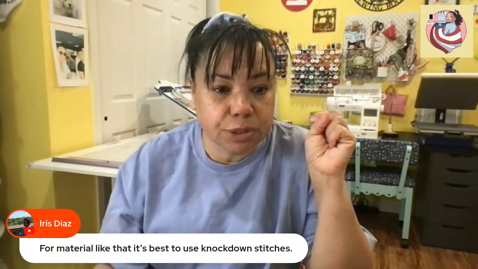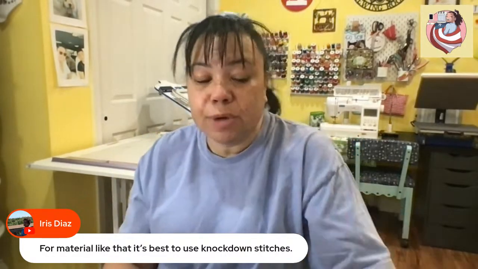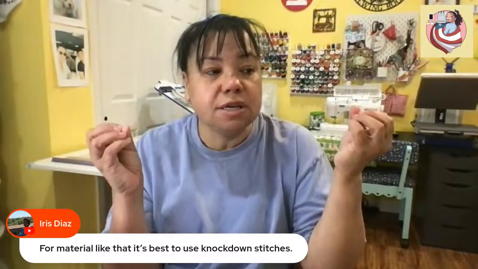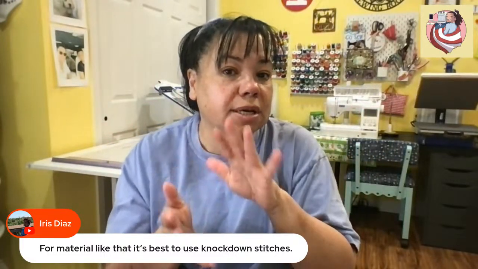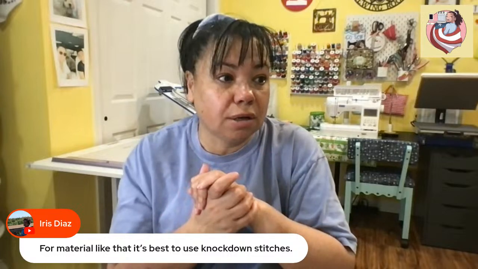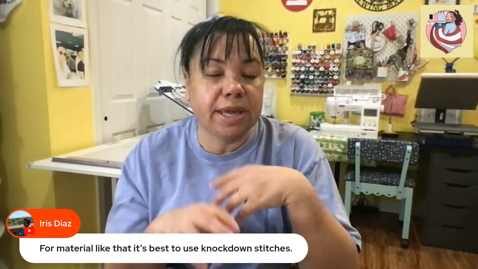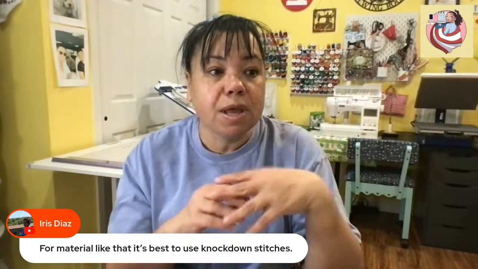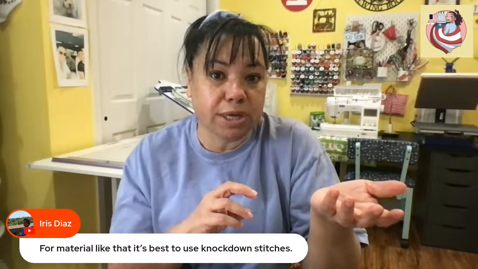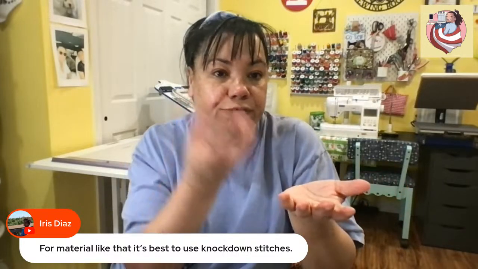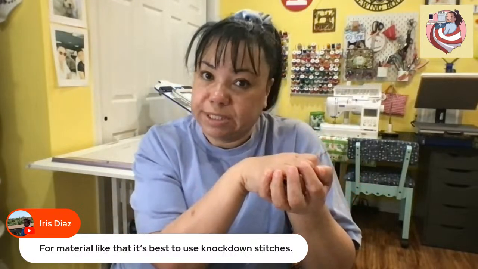Let's see. For material like that, it's best to use knockdown stitches. Yes, whenever you have material that is fluffy, knockdown stitches are really the way to go. You have no idea how many times people come to me with blankets or other items that someone else embroidered, but the material was fluffy, and you could tell they've used it for quite some time, and the fluffiness of the material is already towering over the embroidery design.